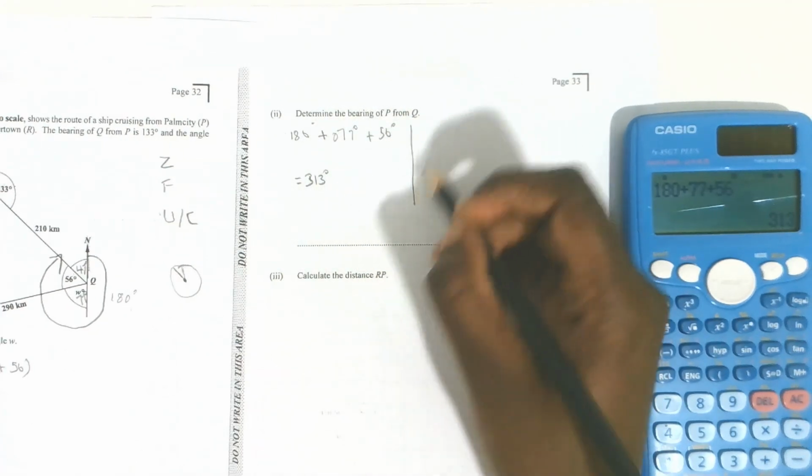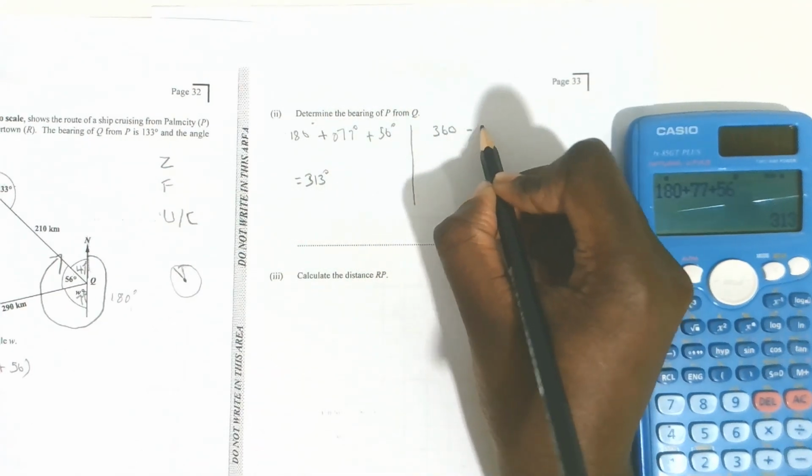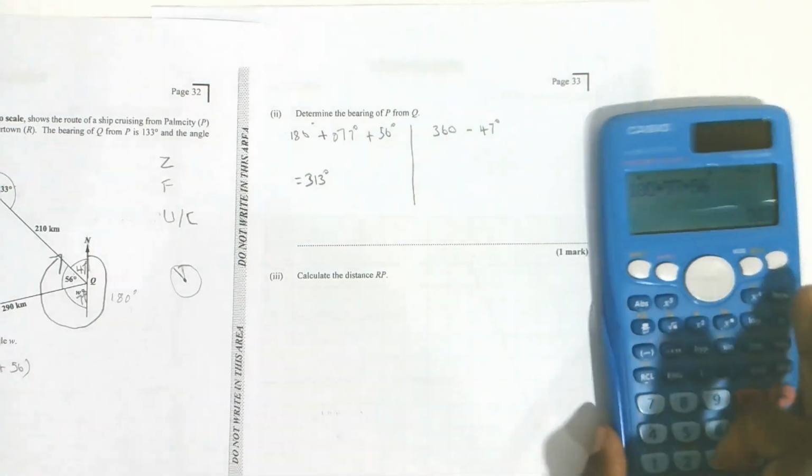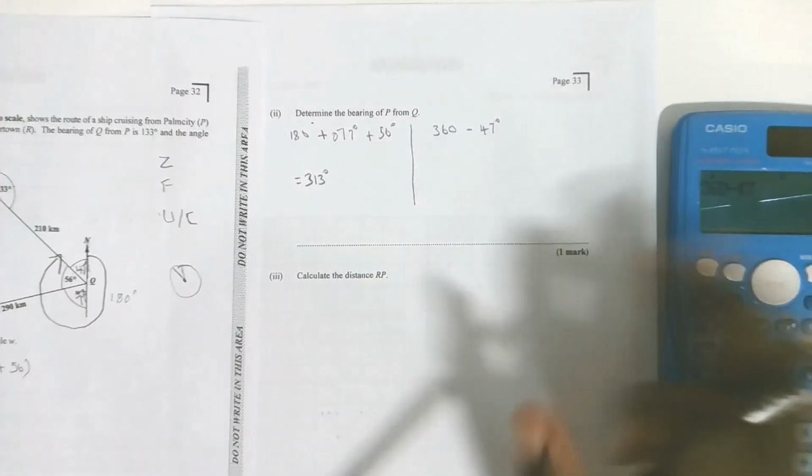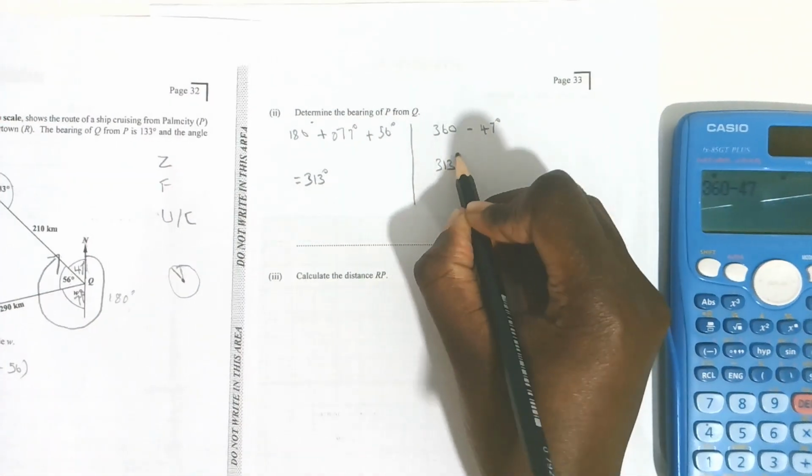And then using our second method, which is 360 minus 47 degrees, we have 360 minus 47 gives us 313 as well, so we are correct.